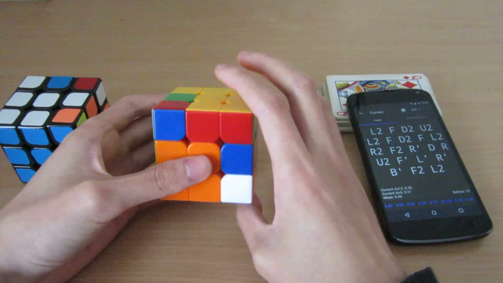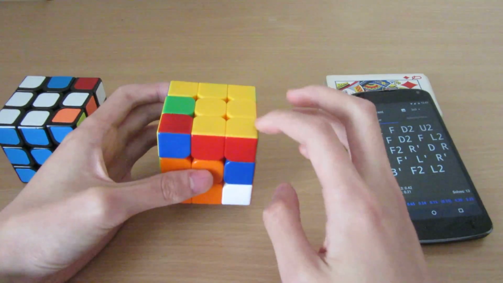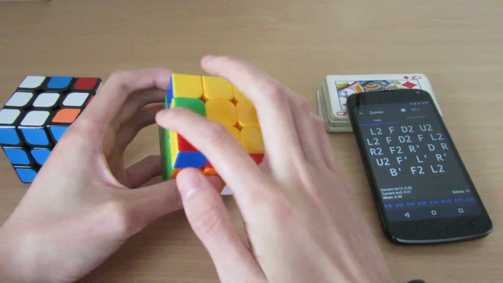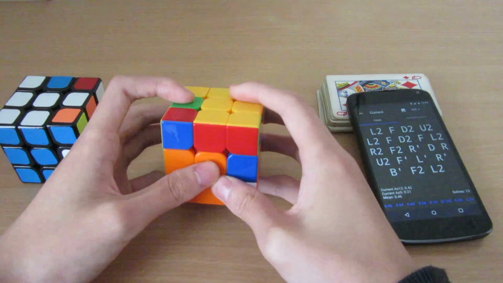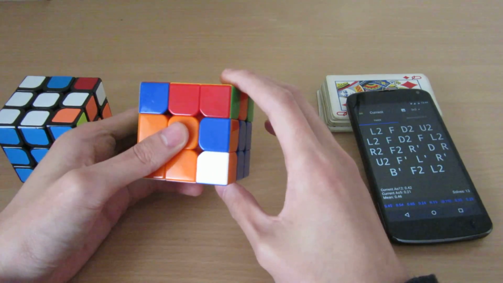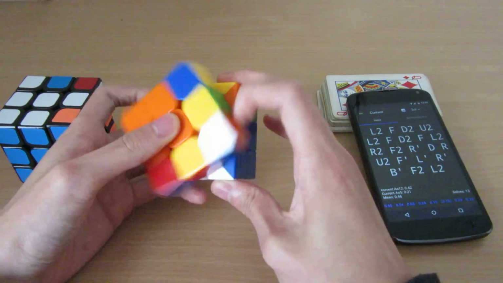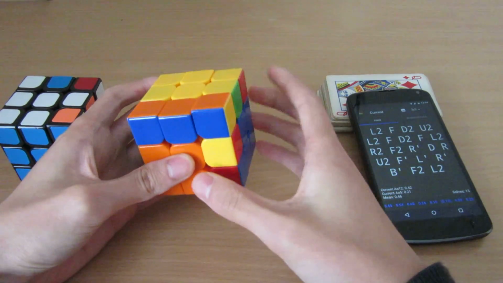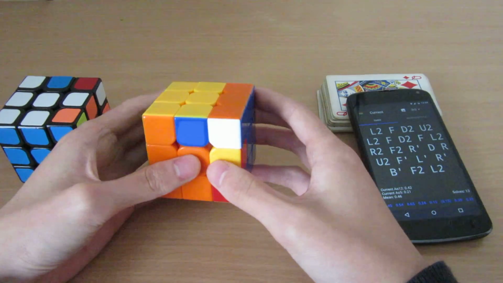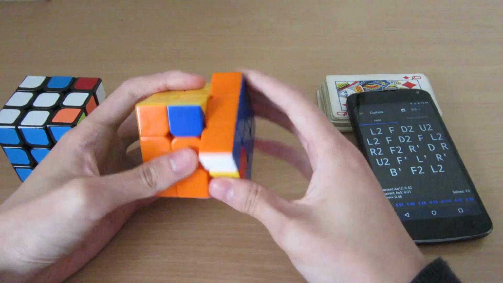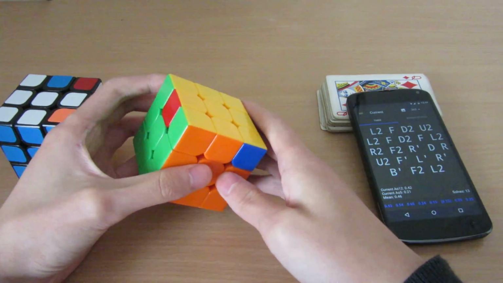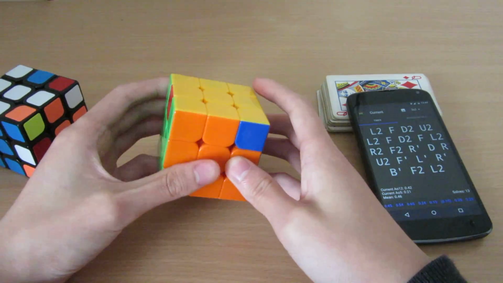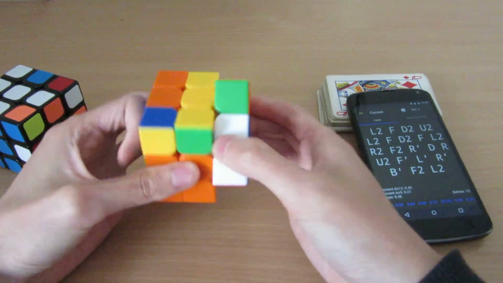Now we have a nasty case, but it's alright. I know that the alg that I use will flip this edge here, so if I put this oriented edge here, I'll get an edges oriented OLL. Okay, I can use winter variation here, so yeah, that skips the OLL. Now I have the R prime.